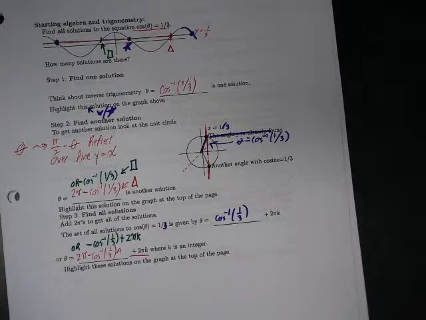So if you want to solve some trig equation involving cosine, first find one solution to the equation. Maybe you'll need to use inverse trig functions to do it. After you find one solution to the equation, find another one by doing some reflection.